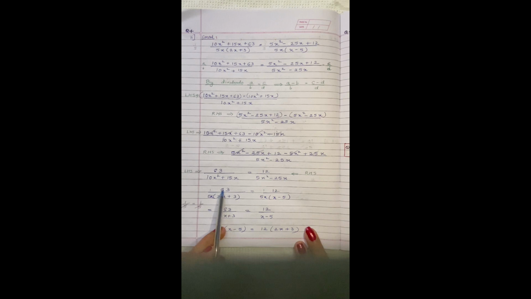Now what is left is 63 upon 2x and 12 upon x minus 5. We will cross multiply this, 63 into (x − 5) and 12 into (2x + 3). Let's see how we are solving it further.